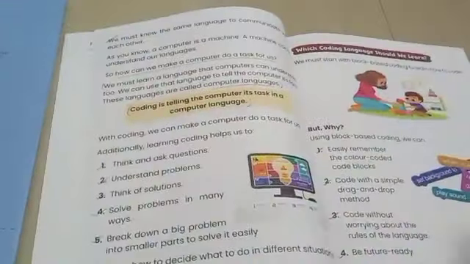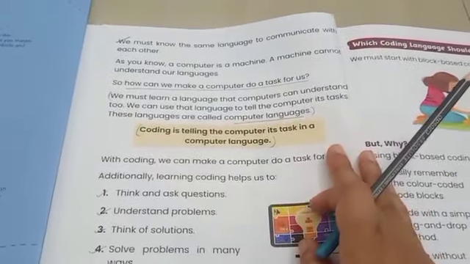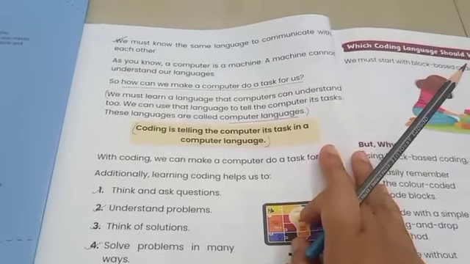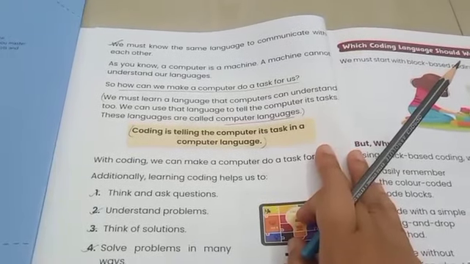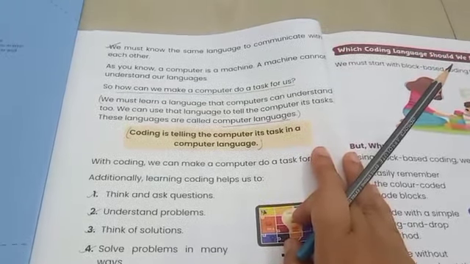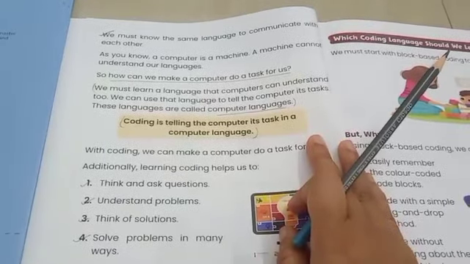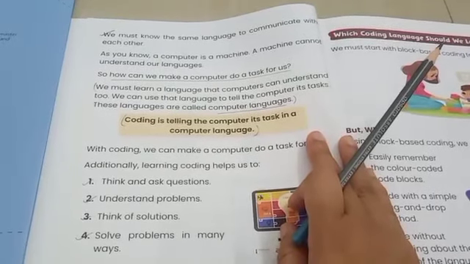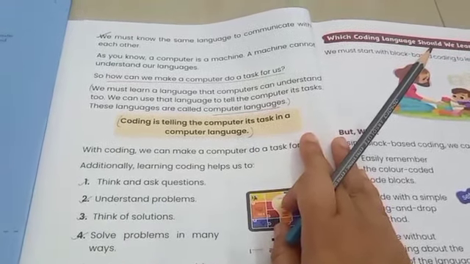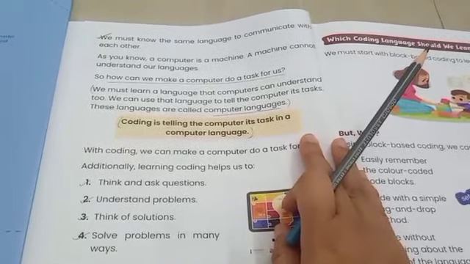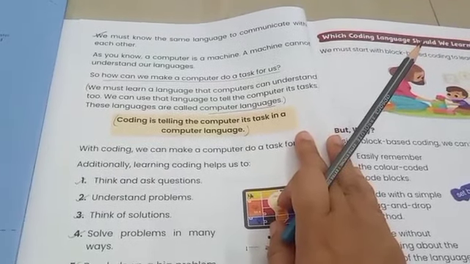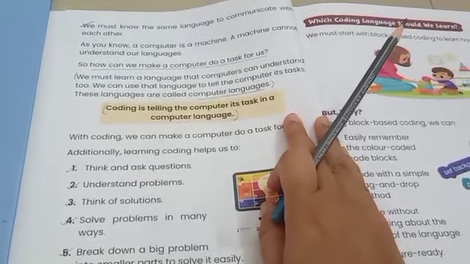Now turn to page number 2. We must know the same language to communicate with each other, right? If we want to communicate with each other, we must know the same language, otherwise we will be unable to communicate. As you know, a computer is a machine. A machine cannot understand our language, right? I have told you in the class that a machine cannot understand our language. A machine only understands its own language. It has some specific language and it can only understand its own language.